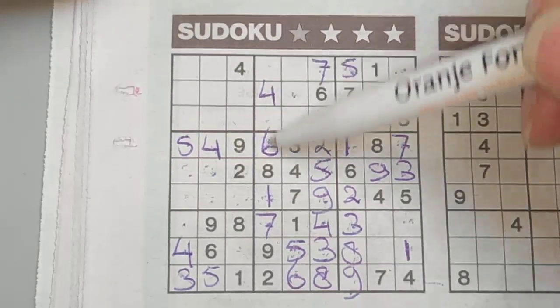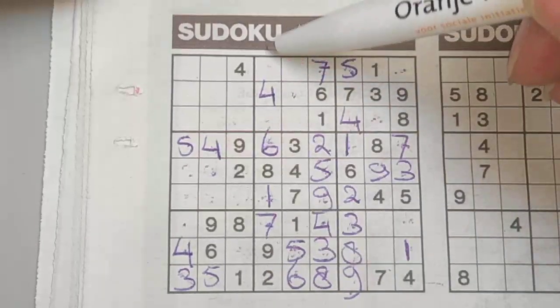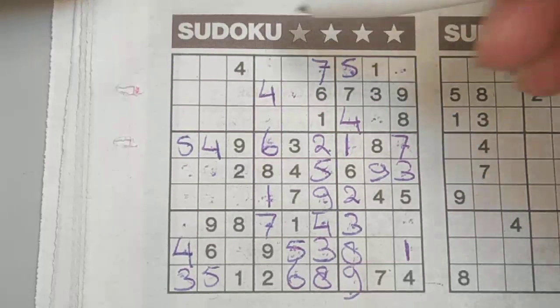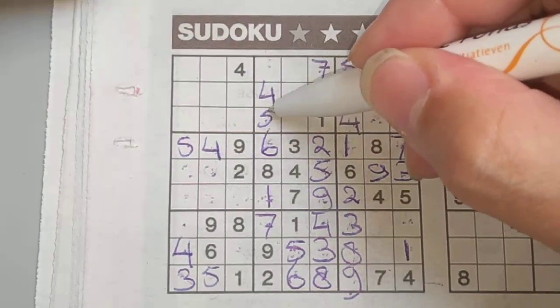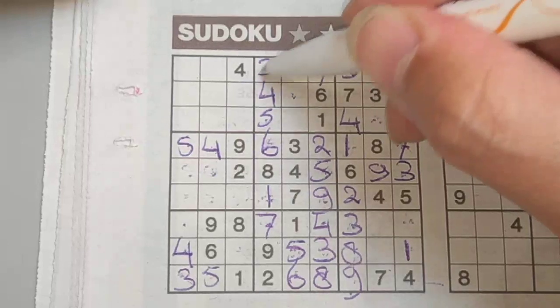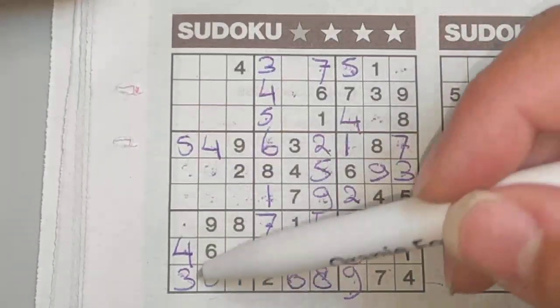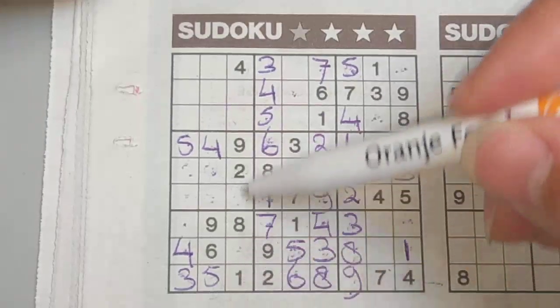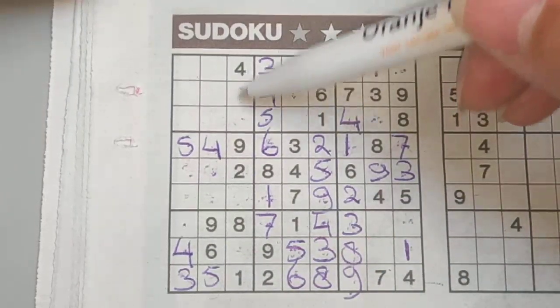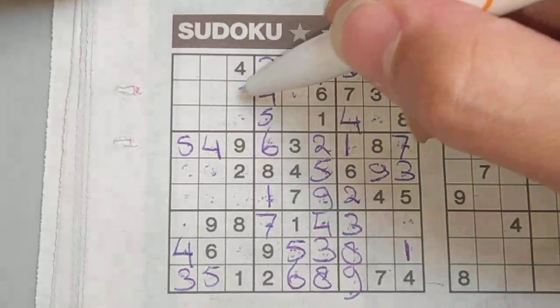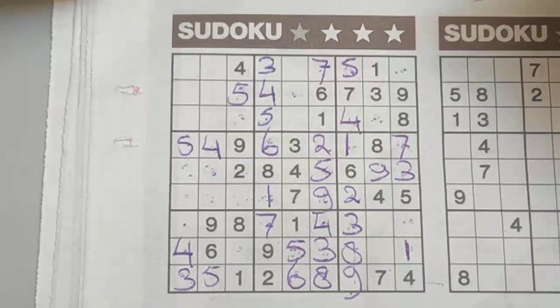2 numbers left in this column for the numbers 5 and 3. We have a 5 here, so no 5 there, 5 should be here, and the 3 goes there. 5 in the first column, 5 in the second column. So in the third column, the only two places for the 5 should be here or there. But I see here 5. No 5 there, 5 should be here.